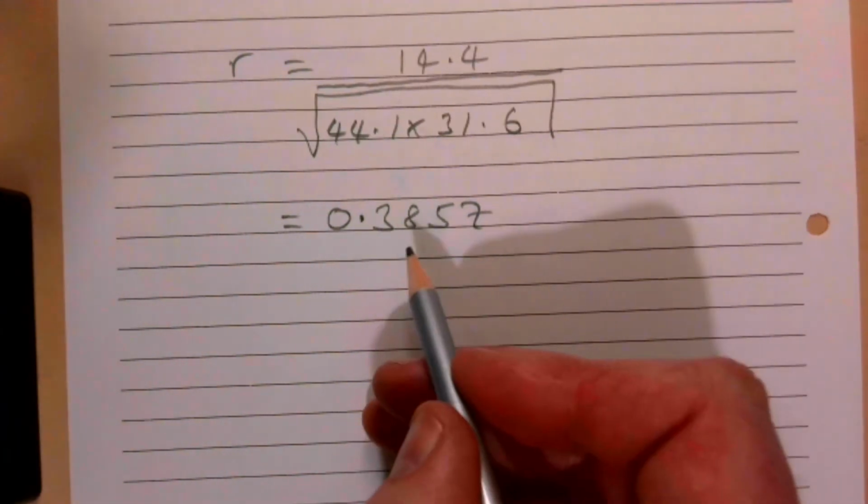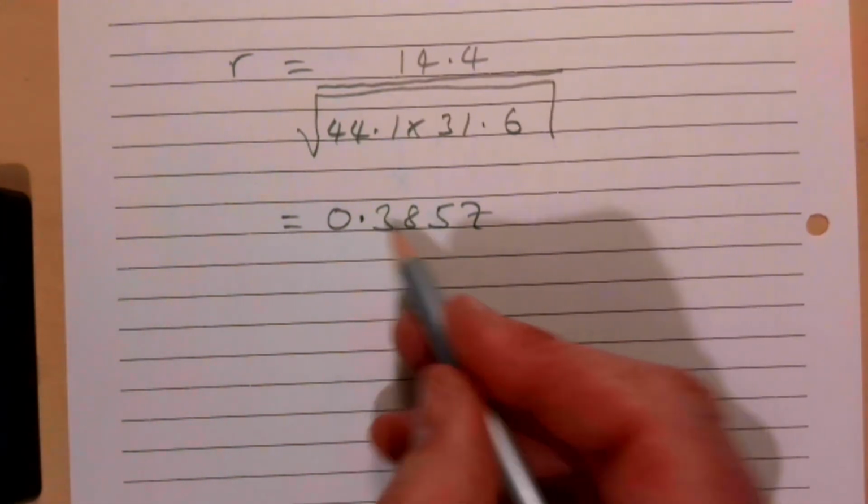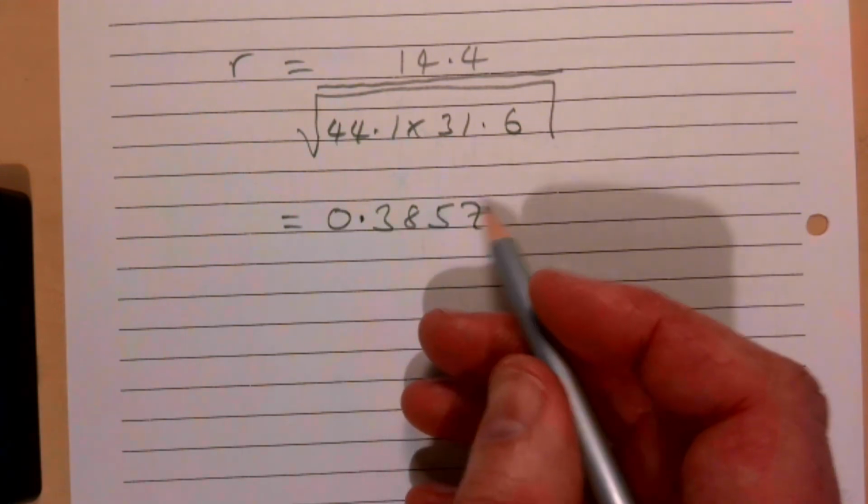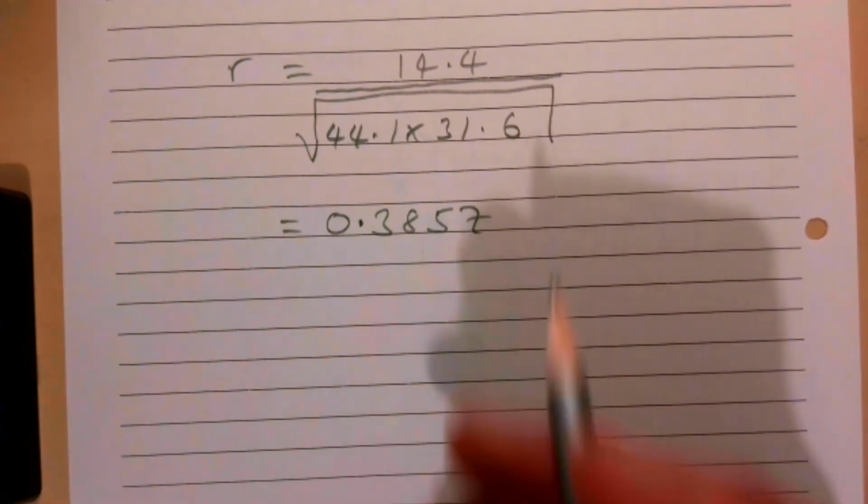So what does that show us? It's a positive number. So it's a positive correlation. I would say 0.3857 is a reasonably weak positive correlation.